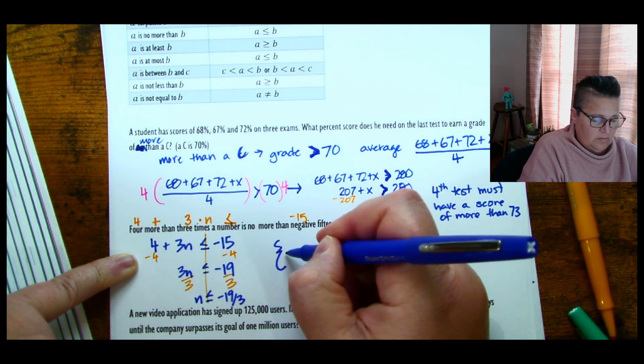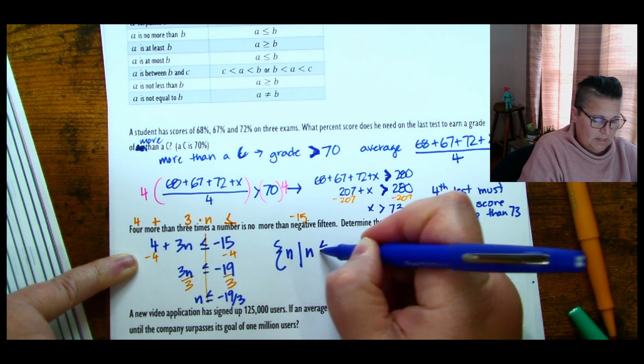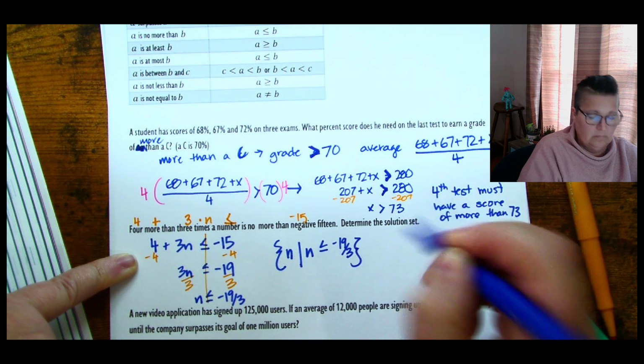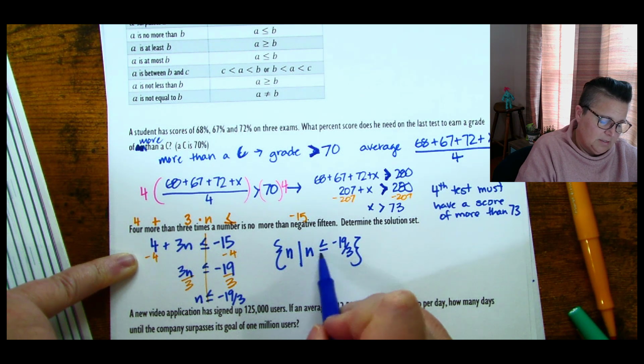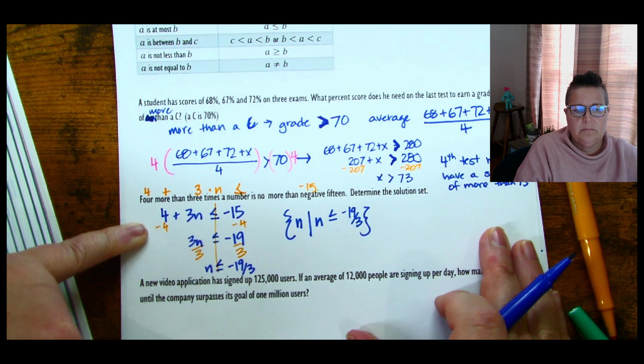So the solution set is a set of n such that those n are less than or equal to negative 19 thirds. That's it. That's my solution set. In set builder notation. If they just want the solution set, they may just want this piece. n is less than or equal to negative 19 thirds. Okay.